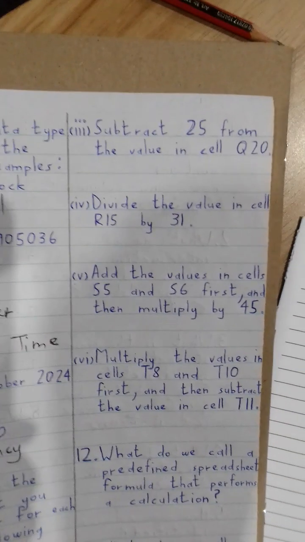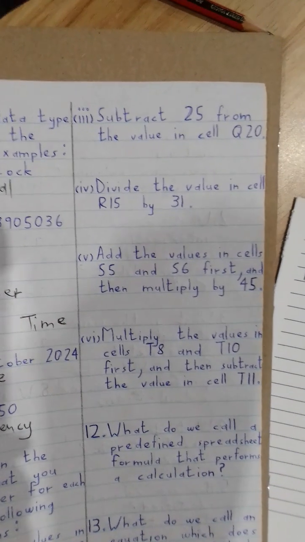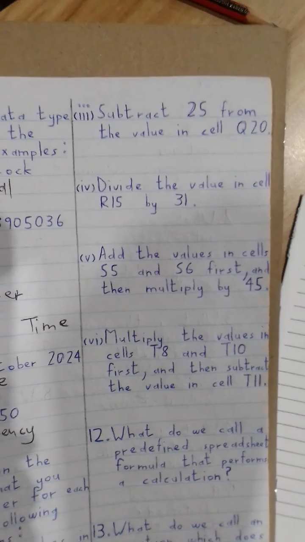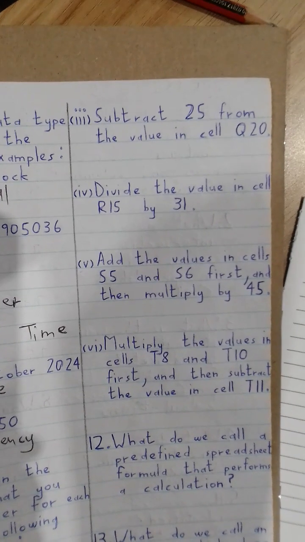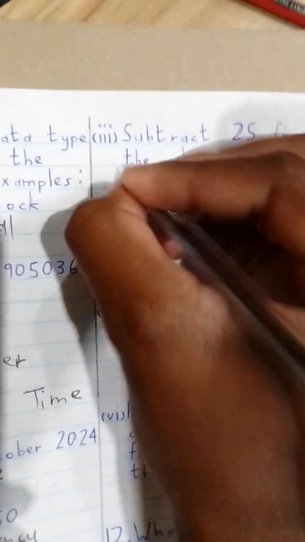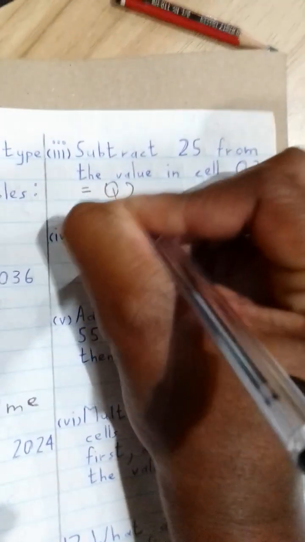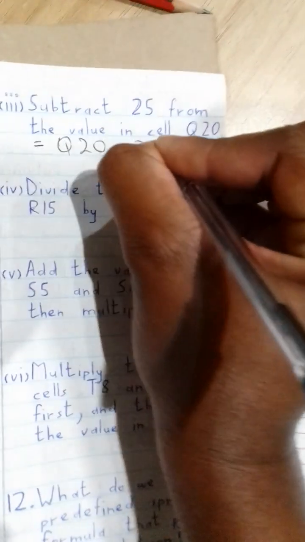Roman numeral number 3 states, subtract 25 from the value in cell Q20. You know that the number that is being subtracted comes afterwards, right? So it's going to be equal to Q20 minus 25.